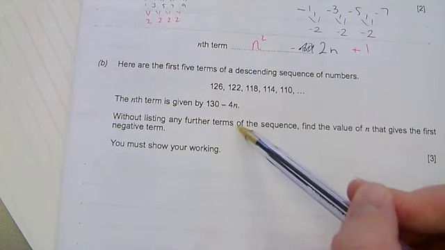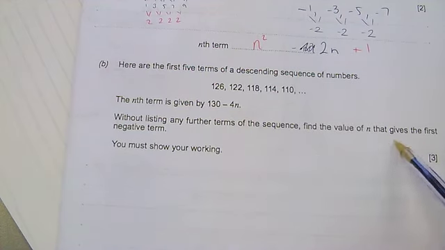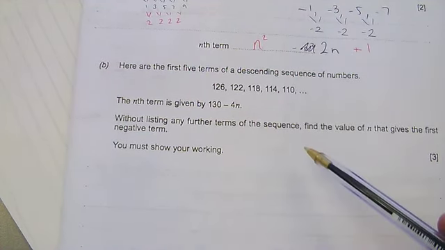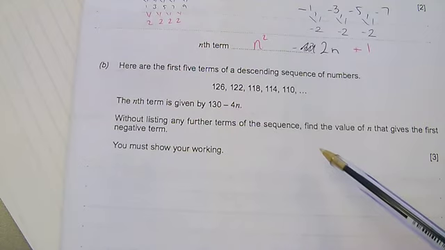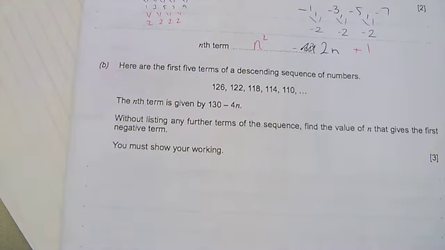It says, without listing any further terms of the sequence, find the value of n that gives the first negative term. That's an interesting question. First negative: first of all, it's negative, so it's got to be either minus 1, minus 2, minus 3, minus 4, or minus 5, isn't it? Because it's going down in 4s, so it can't go further.